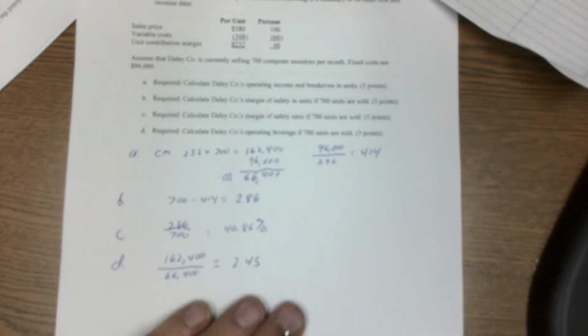Okay. The next one I sent you, or no, this is still part of that one, excuse me. So we've got Fashions Inc., a retail store that sells sweaters and jackets. In the past, it has bought all its sweaters from a supplier.